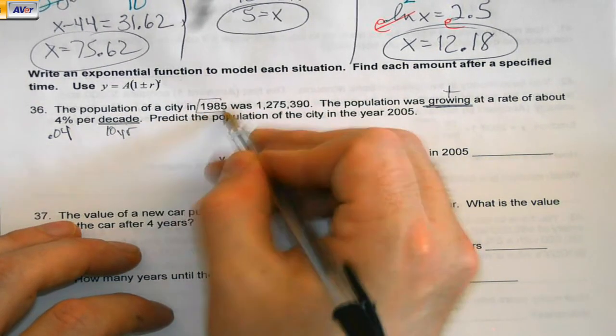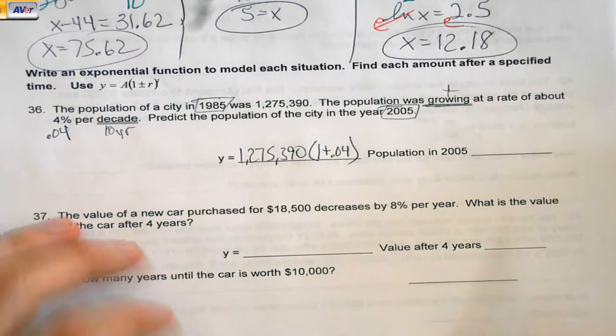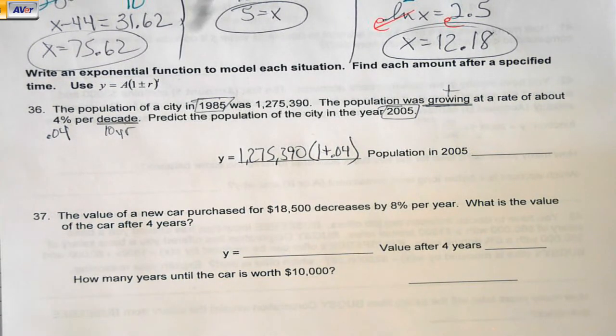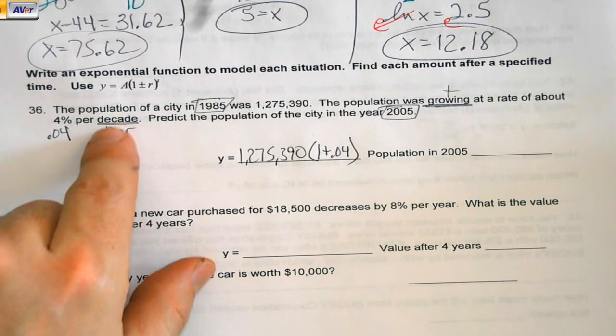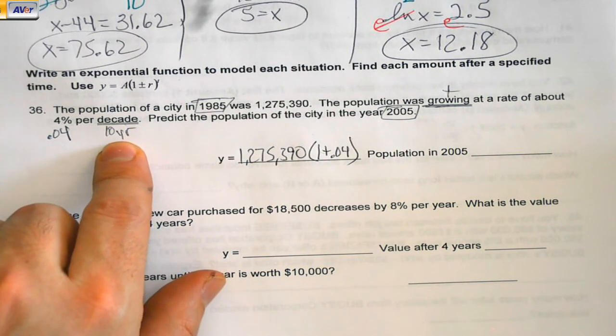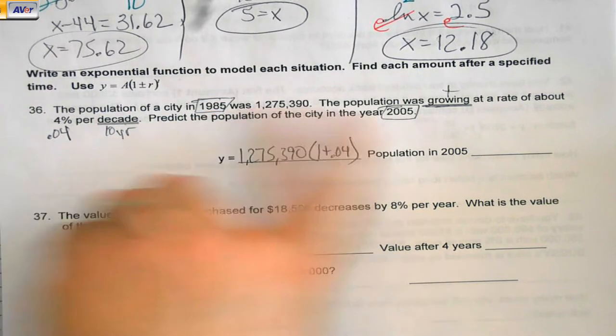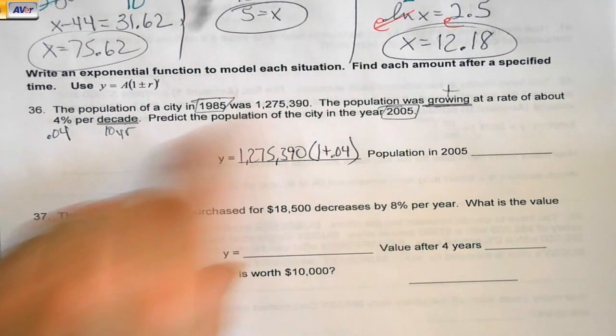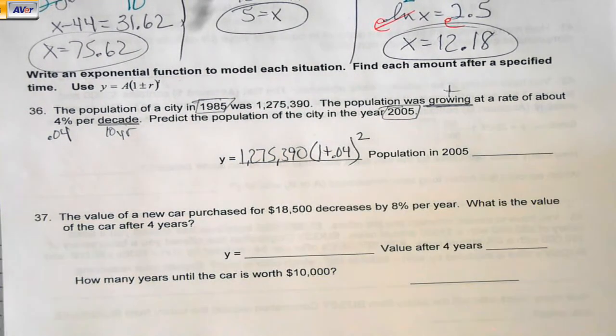We started in 1985 and went to 2005, so normally I would think my t is going to be 20 because it's 20 years later, right? But it's per decade, every 10 years. How many 10-year periods are there between 85 and 2005? 20 divided by 10 is 2.